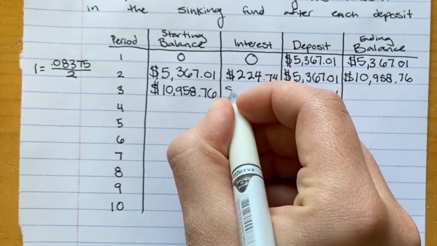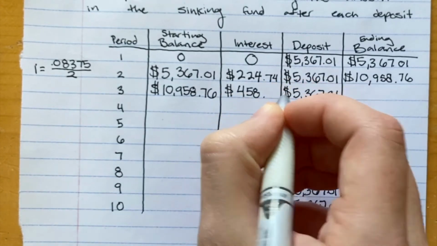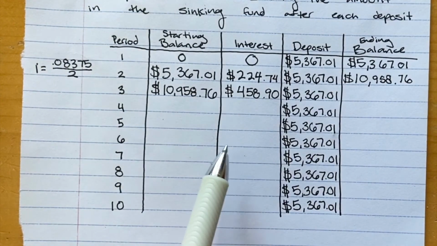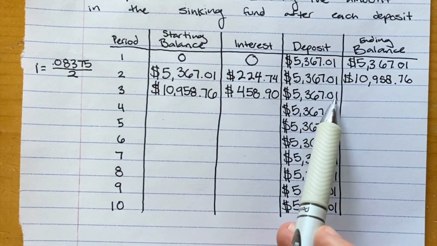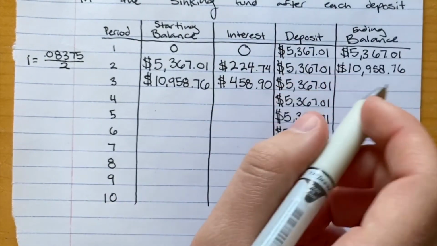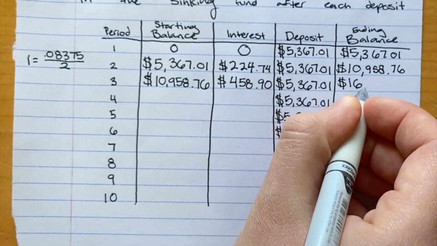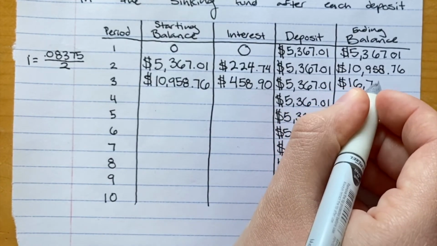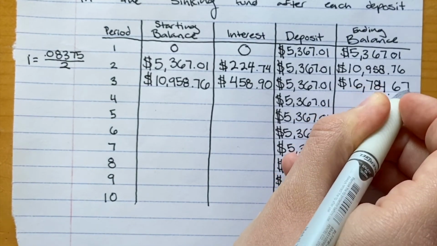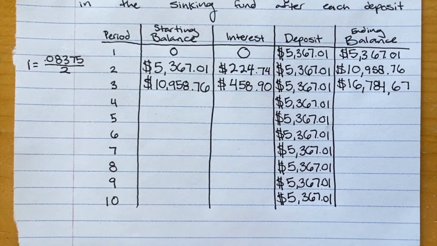And now the interest is $458.90. And we already know what her deposit is for this period, so now we just add these 3 numbers together, and the ending balance at the end of period 3 is going to be $16,784.67. So it's a pretty simple process. You just repeat that all the way down.